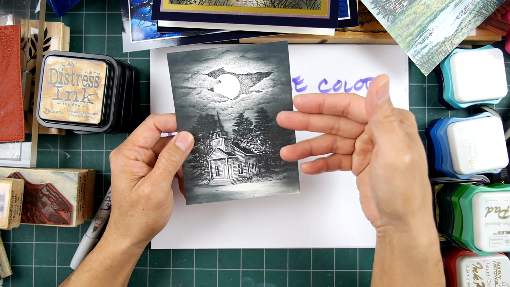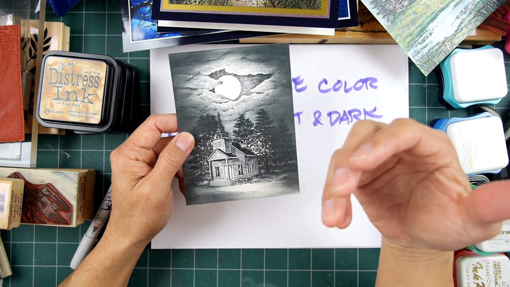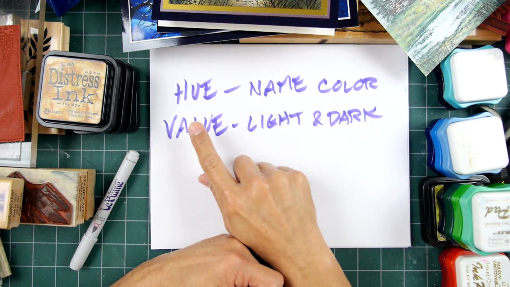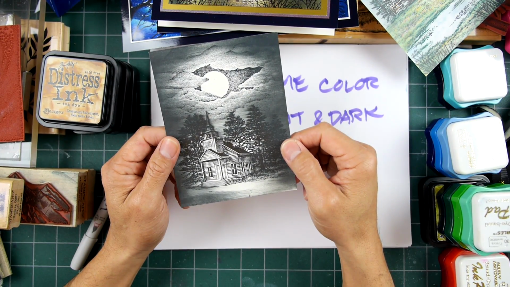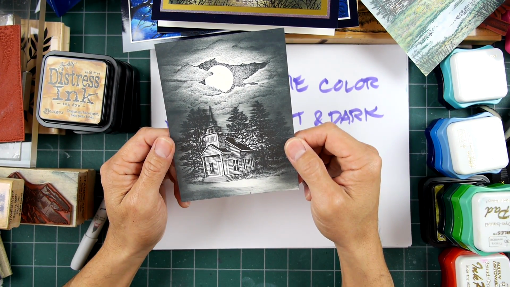Because if that's all you're working with in black and white, you're a lot more focused in on this aspect of color, that characteristic of color, all right?